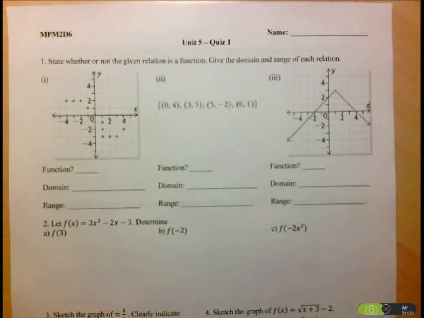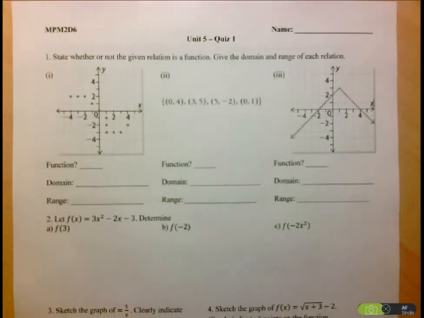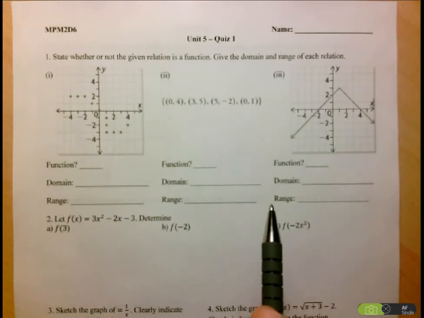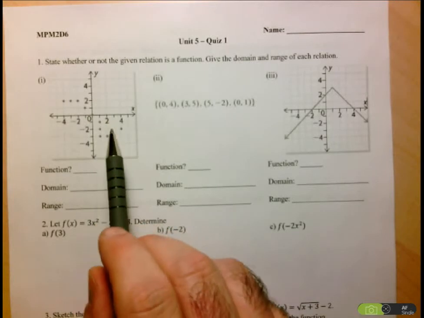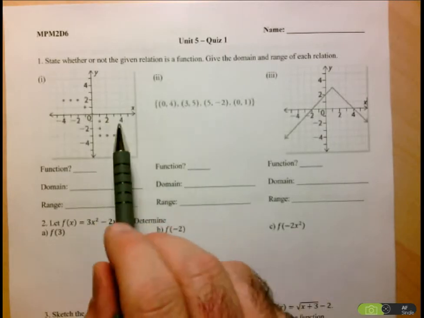Hi folks, I'm going to go through in the next few videos some of the questions that we've had in our assessments. So we'll start with Unit 5 Quiz 1 and determining whether something's a function and their domain and range. So here, if we look at numbers 1 and 2, neither of these are functions.